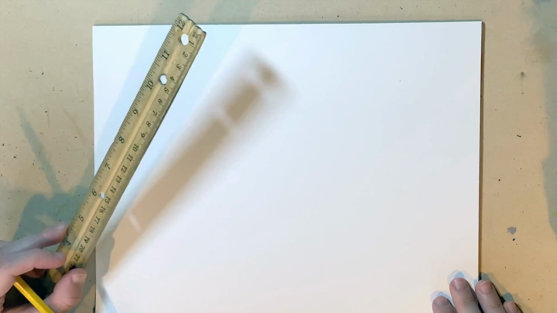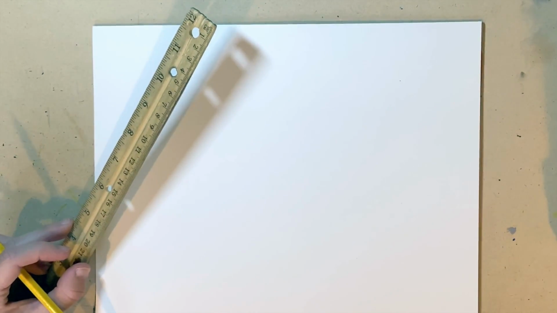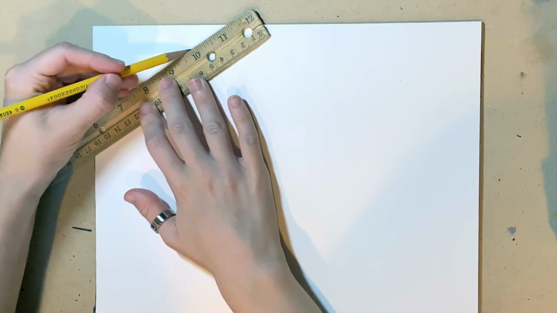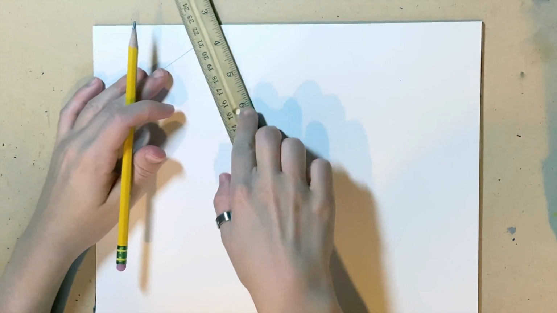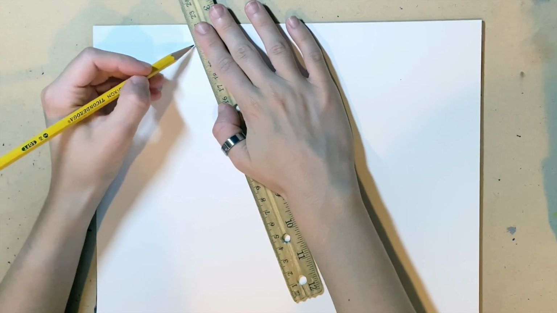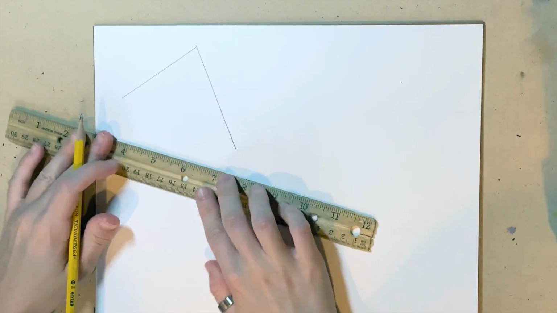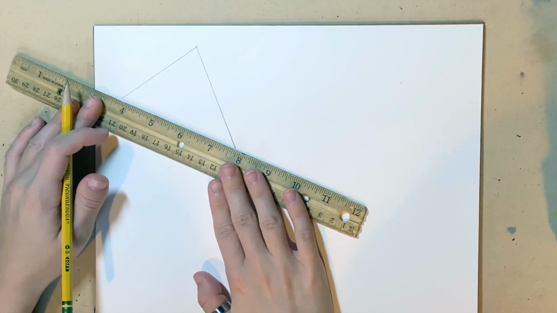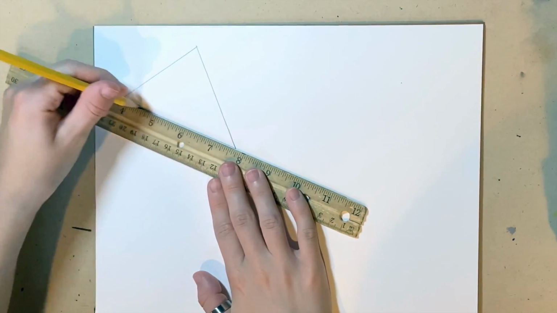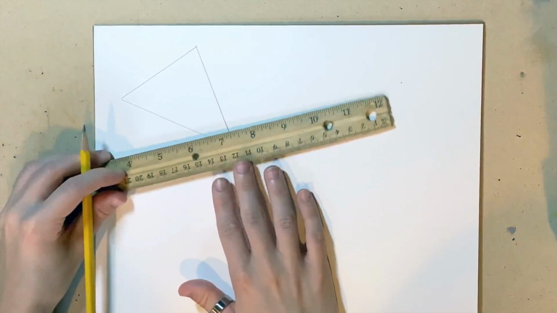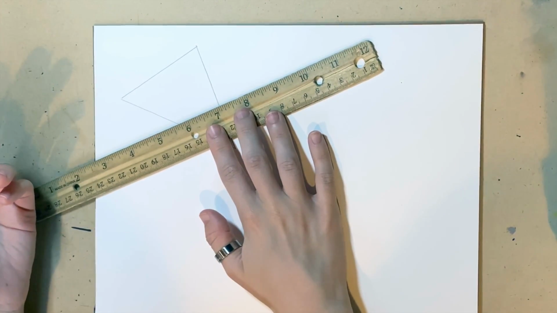So the first shape I'm going to draw is a triangle. And I'm using my ruler to draw a triangle. Now for this assignment, you don't have to use a ruler. That's okay.